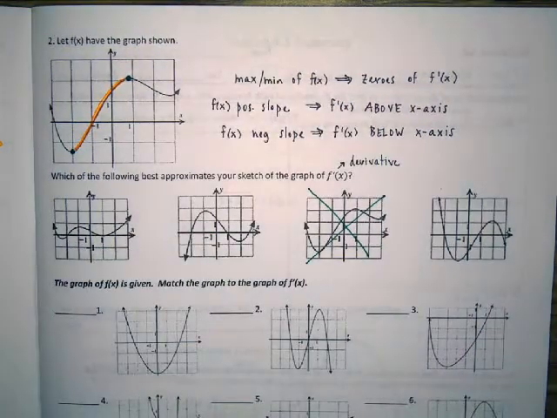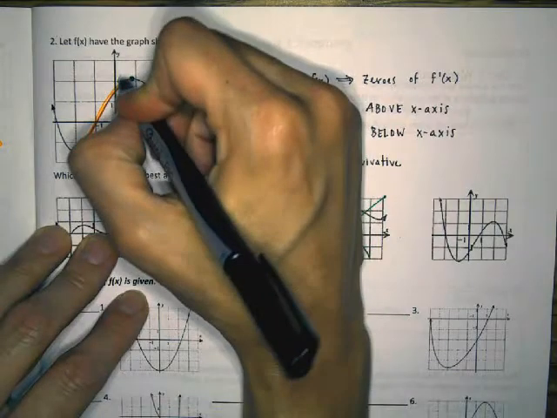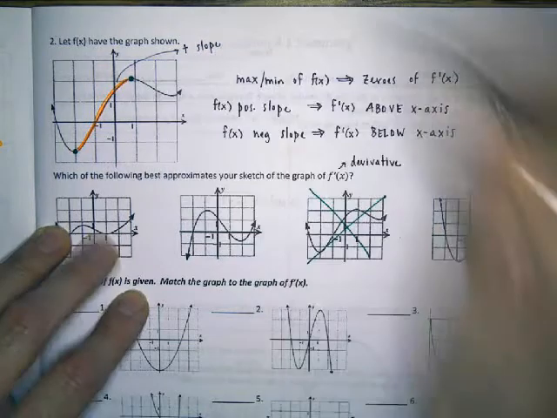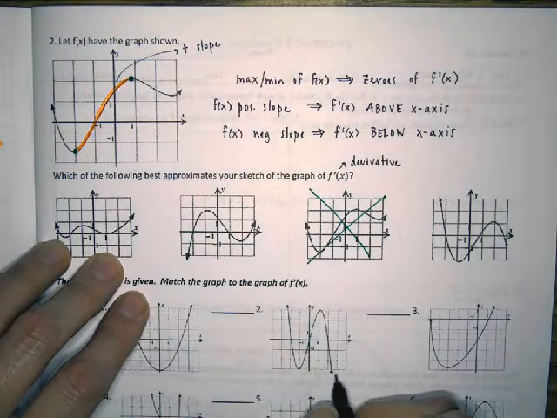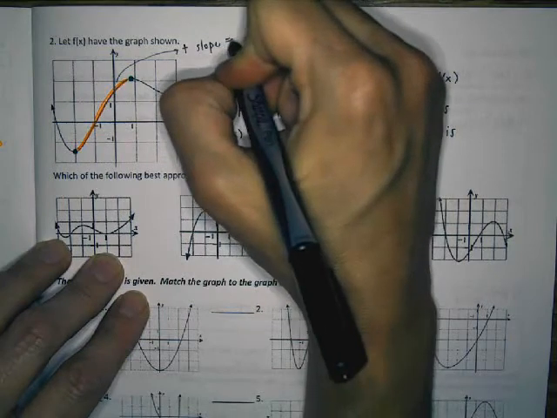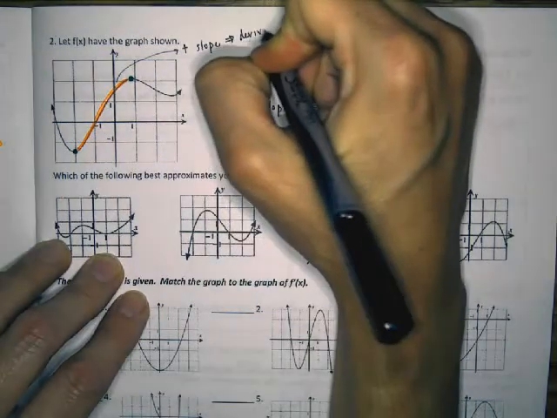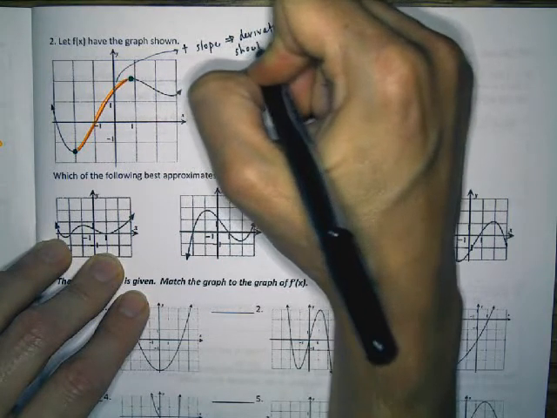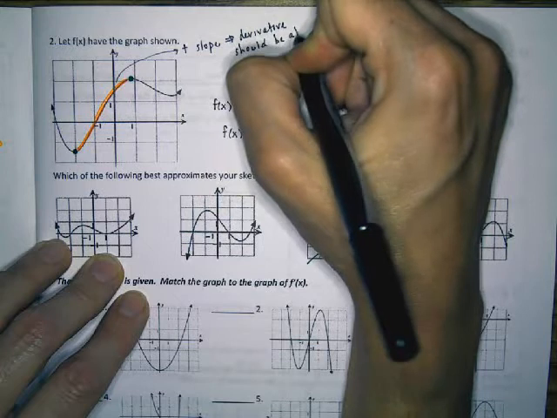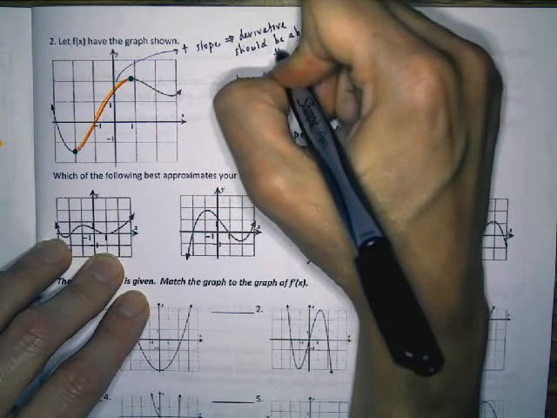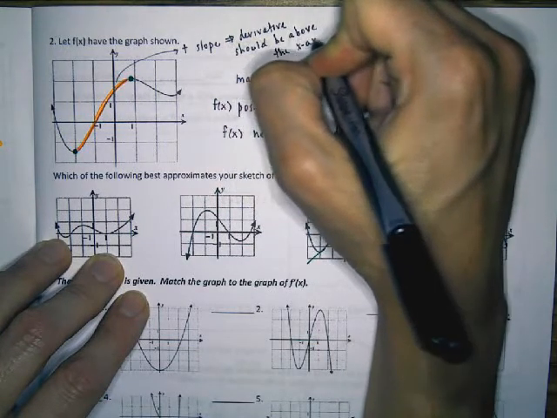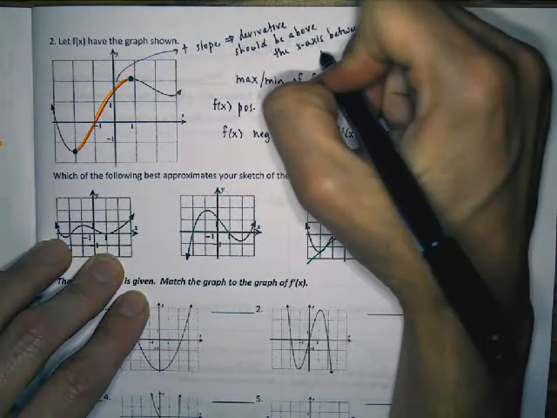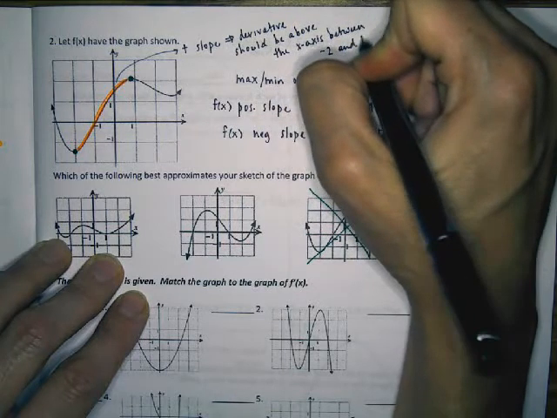So that tells me on the graph of my derivative, and I'm going to make a note here, I have a positive slope in between those two zeros. So that tells me the derivative should be above the x-axis between about -2 and 1.